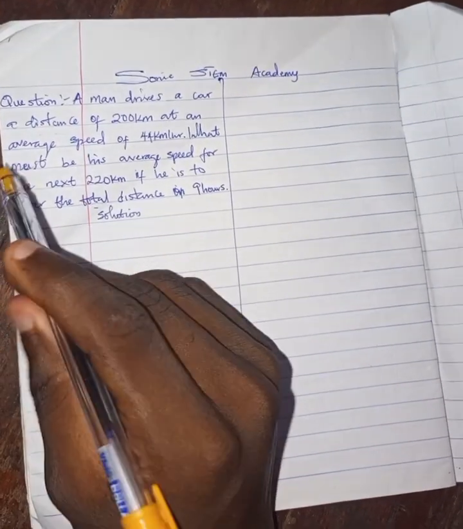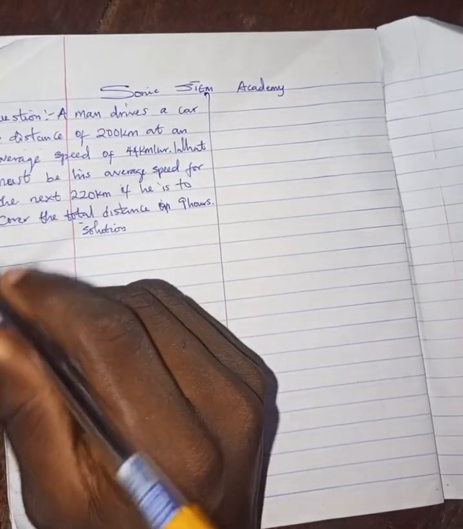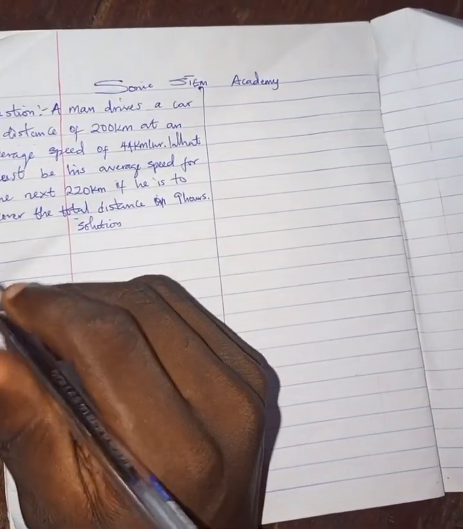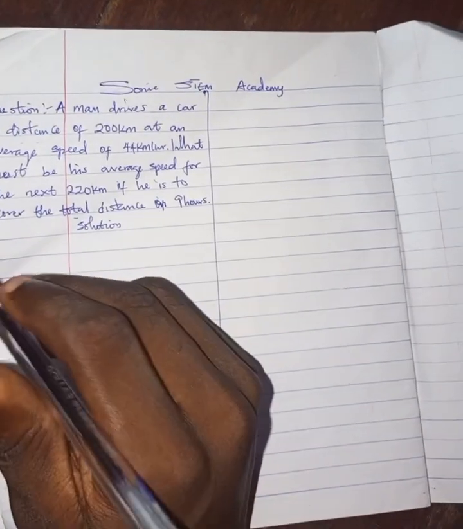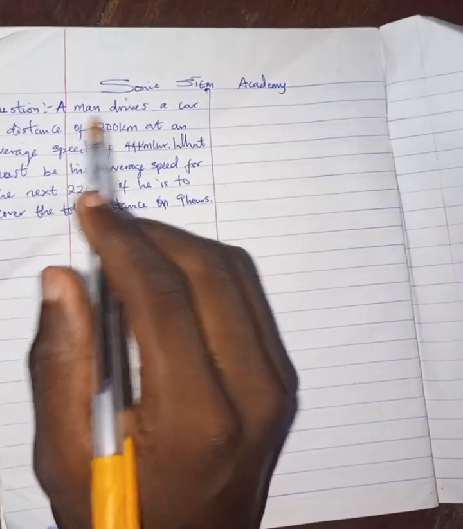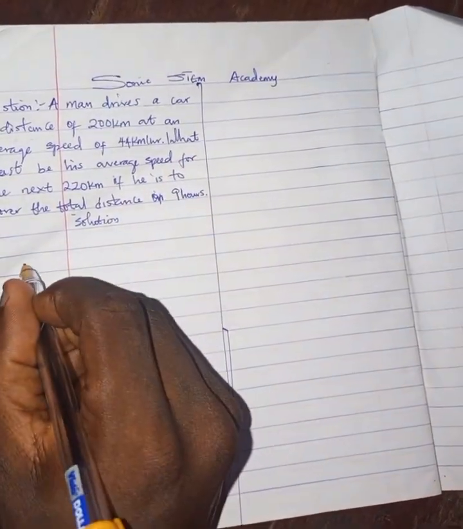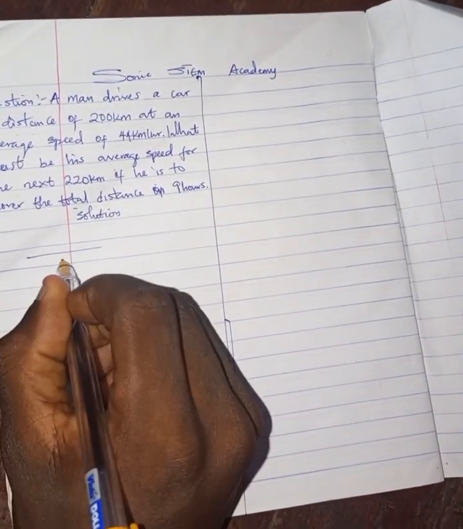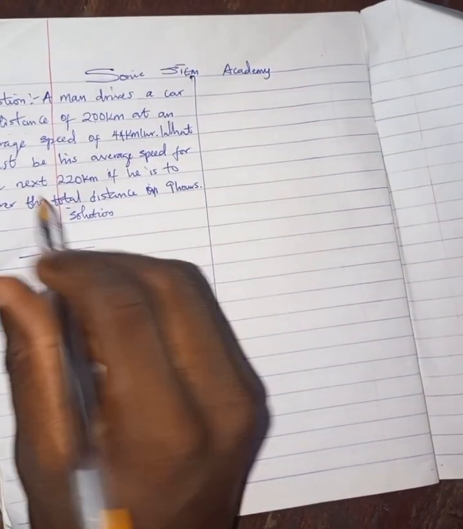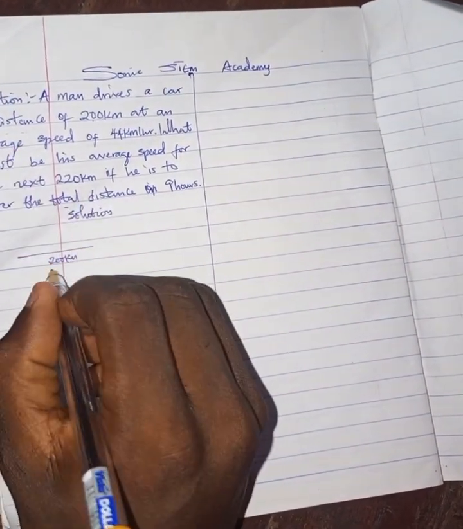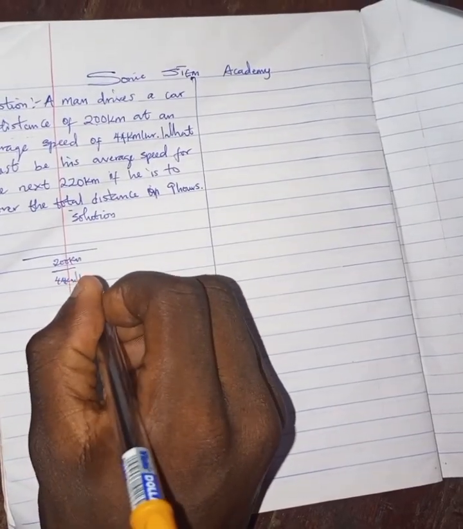Right, as a physics student or as a science student as a whole, you need to understand and digest any physics question you come across very well. So let's digest this together. A man drives a car a distance of 200 km. Now let's bring out a diagram for this. So let's say this is 200 km. The man drives with an average speed of 44 km per hour.